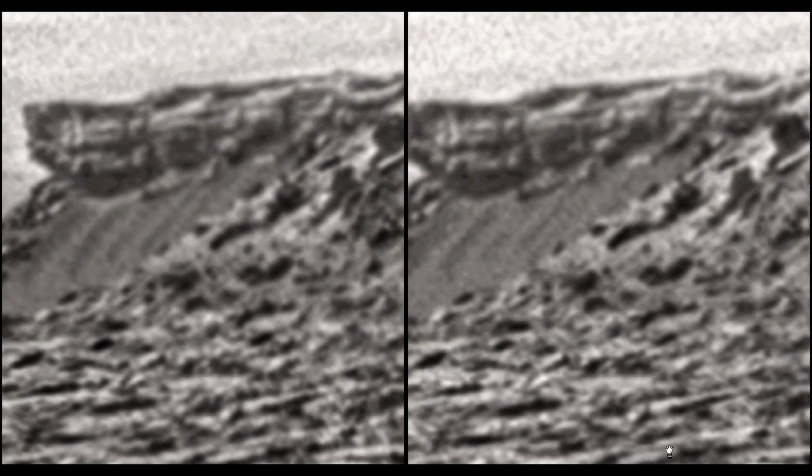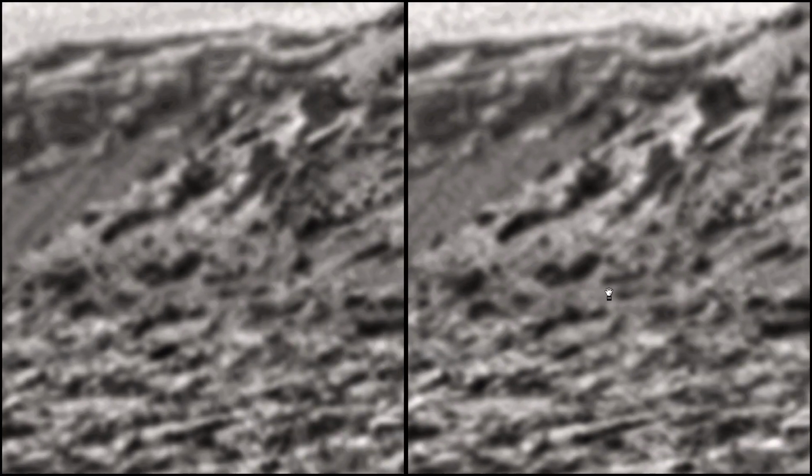Let's zoom in a wee bit and have a look. If we look here, we've got something non-fractal. Let's take a look at a high contrast version.